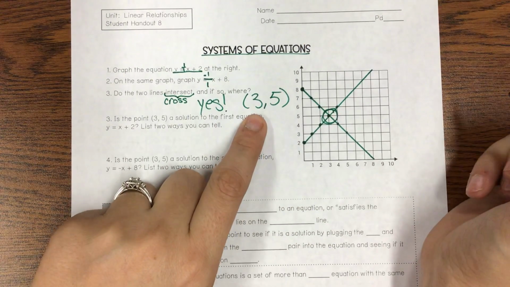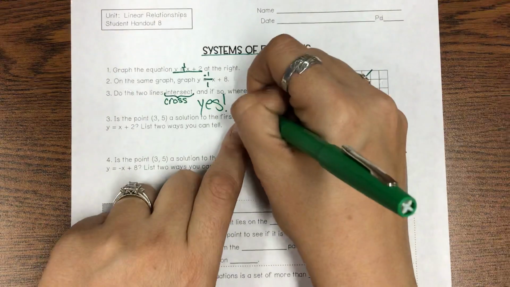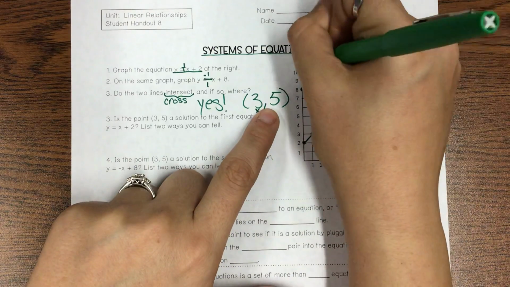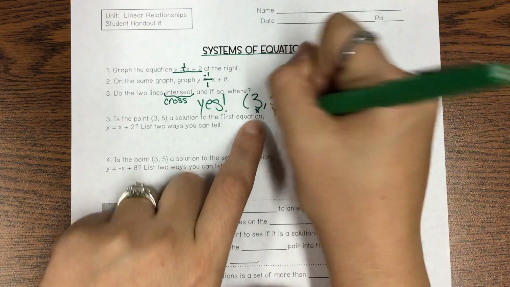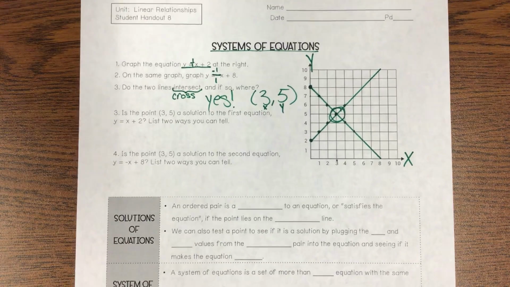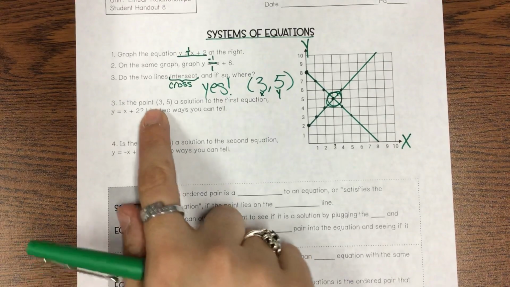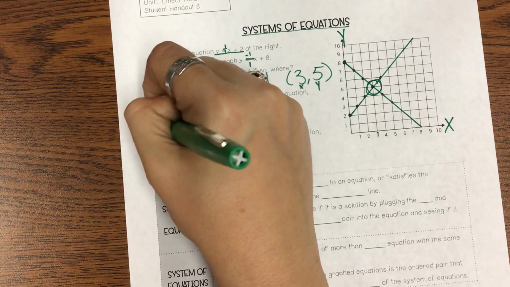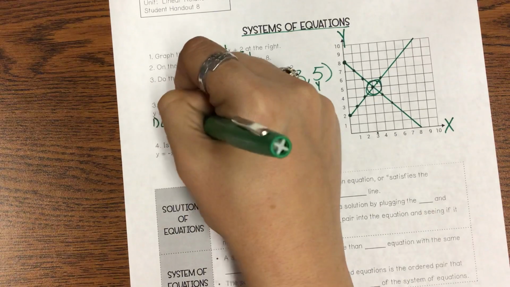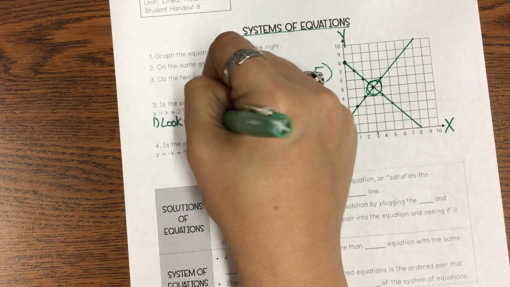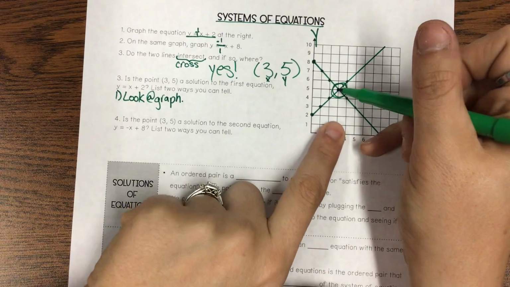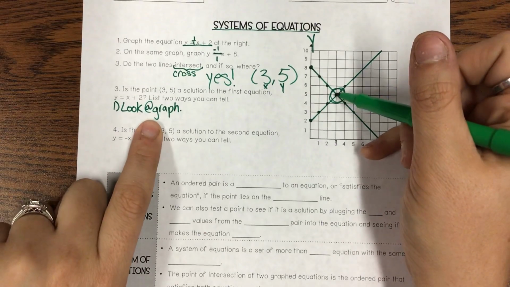When I'm telling where they cross, it's super important that my first number is my x number. The x number for that point is 3. My second number is my y number, which is 5. Now we haven't done a ton of talking to say, is this point a solution to the first equation? But there's two ways I can do it. The first way is I can look at the graph. To the equation x plus 2, is 3, 5 on that line? Absolutely, it is.